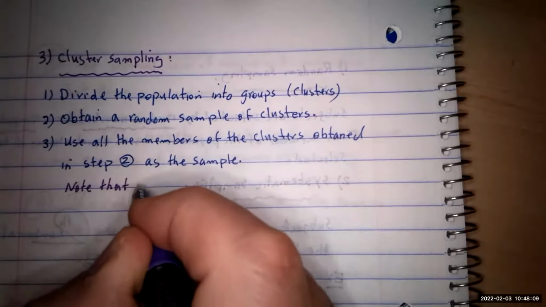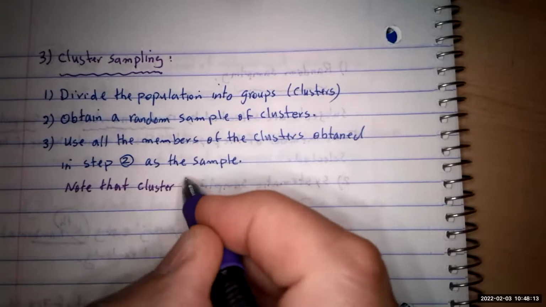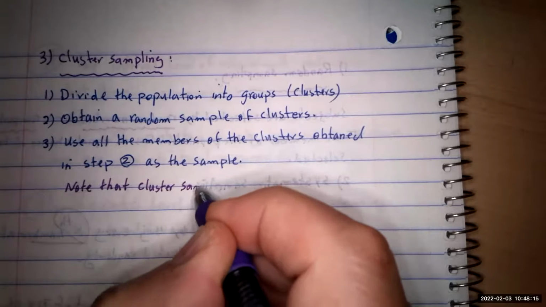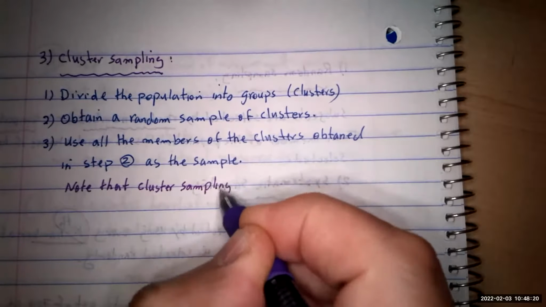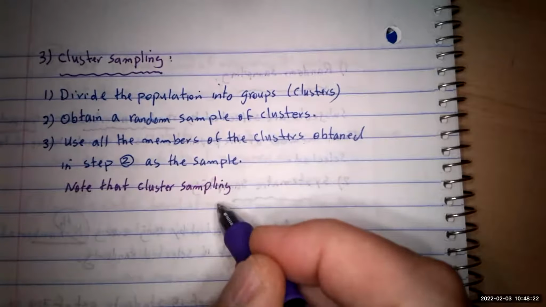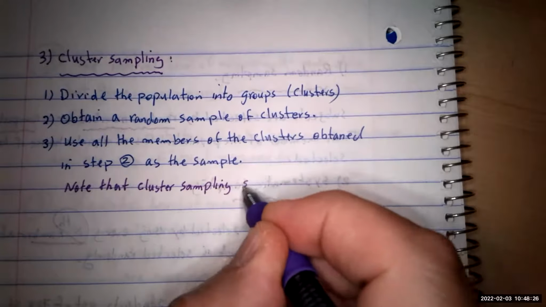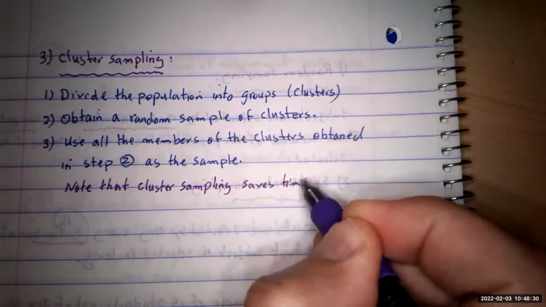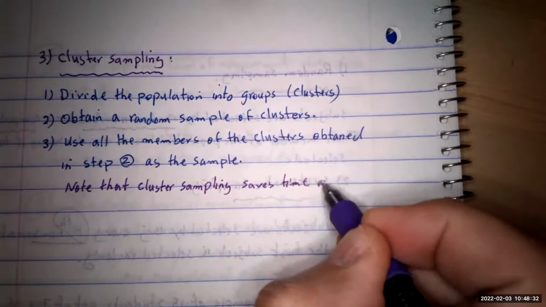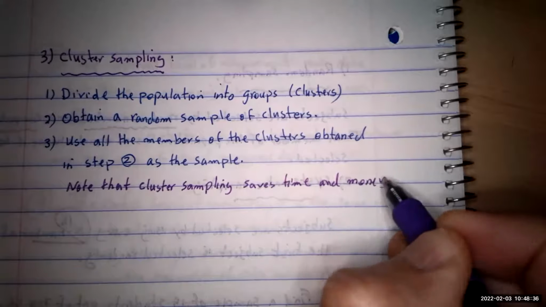Note that, it will help you in future when you want to do some statistical study, or if you want to read some sampling reports, so you look into some details. So note that cluster sampling, as I talked about, saves time and money. That's good for the government or any institution that wants to carry out a study.